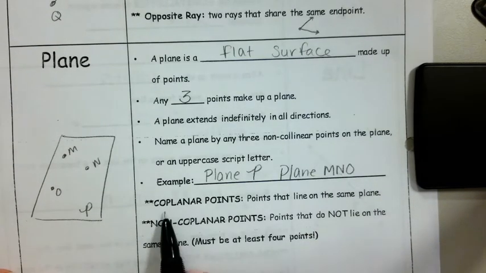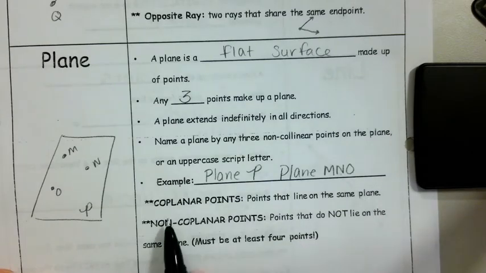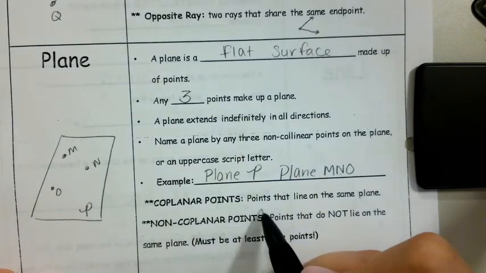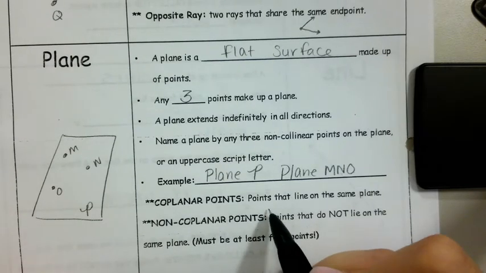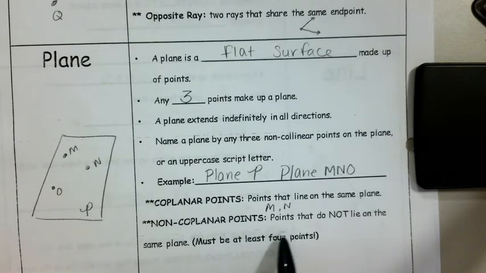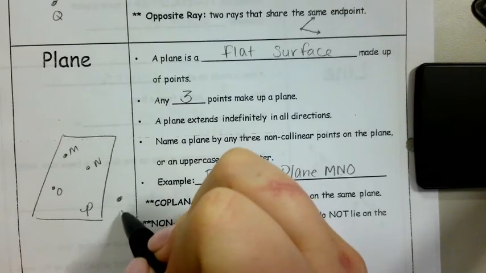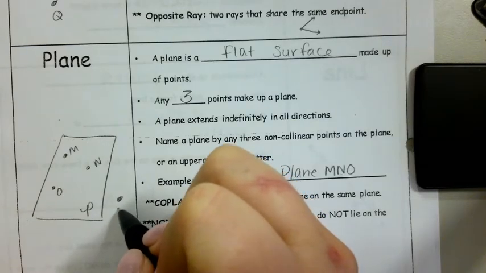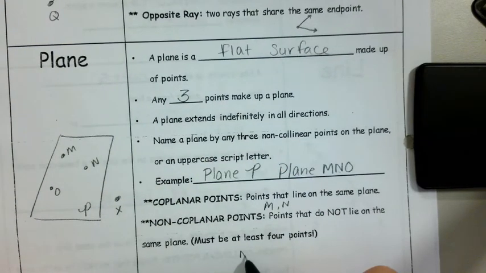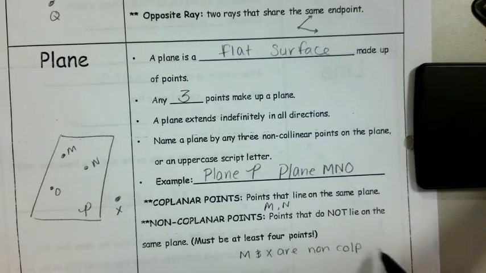Okay. So coplanar points are points that are on the same plane, so it's the same idea as collinear. So we can say two coplanar points are M and N. And non-coplanar points are points that do not fall in the same plane, but there must be at least 4. So say if this was below the plane and we name this point X, we can say M and X are non-coplanar.